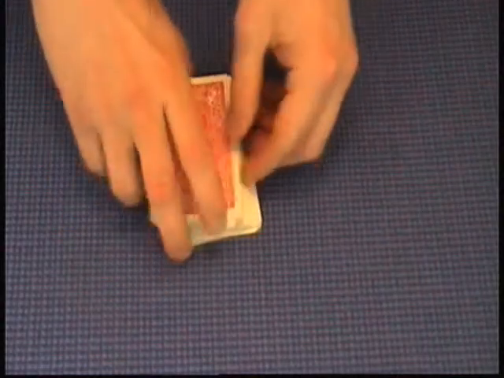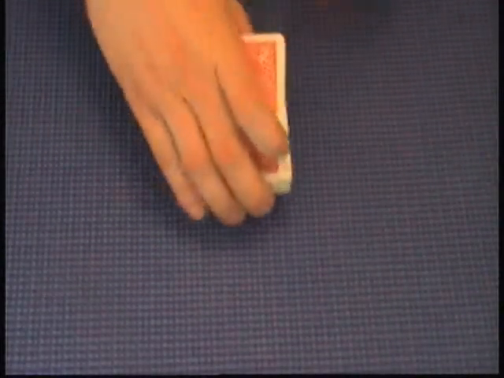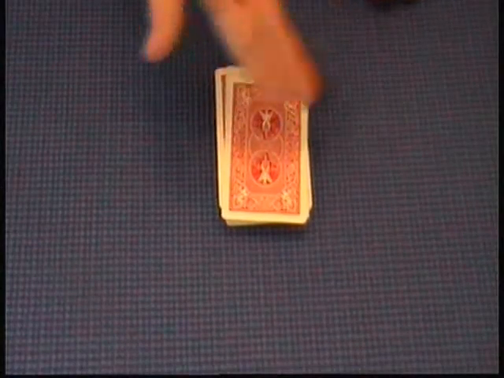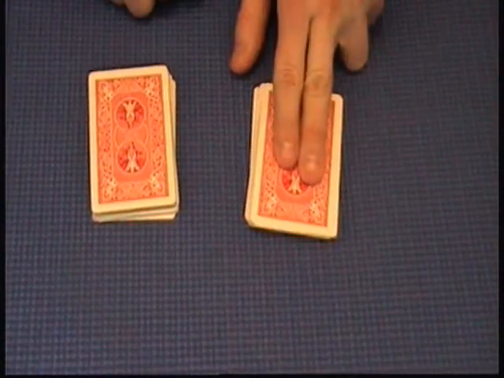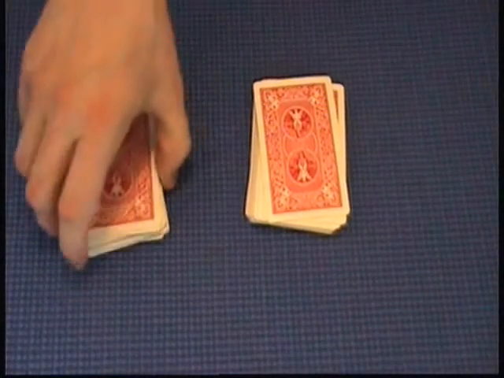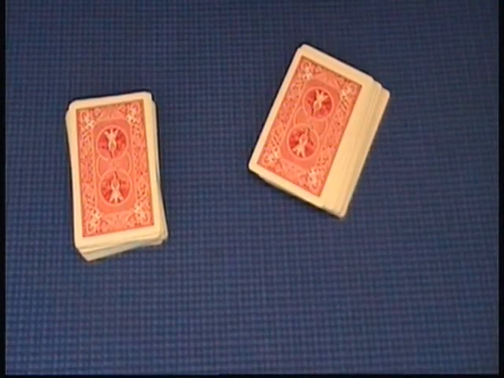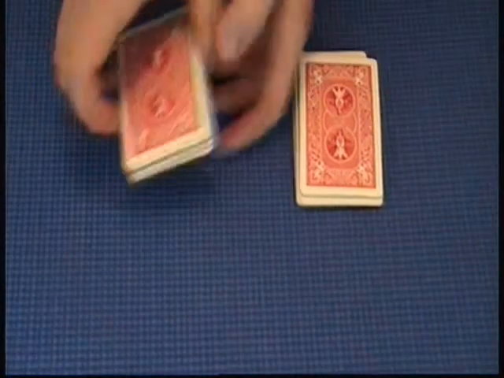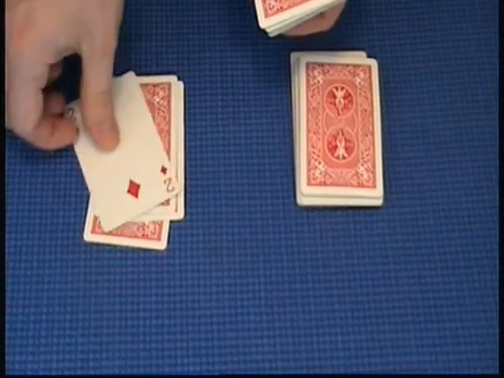Then I put them back like this and give it one more shuffle. Then I put them on the table and ask the spectator to cut the deck wherever they want. So let's say they cut it about here. Then I say, the fourth card in this pile will help me determine what the fourth card in that pile is. So I take a look at it. And I've determined that the fourth card in this pile is the two of diamonds. There you have it.